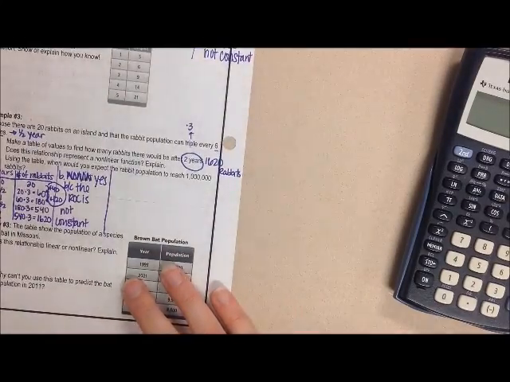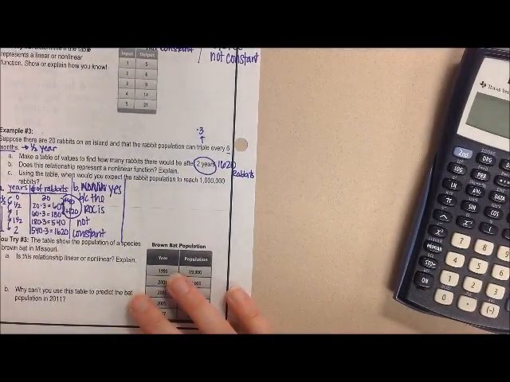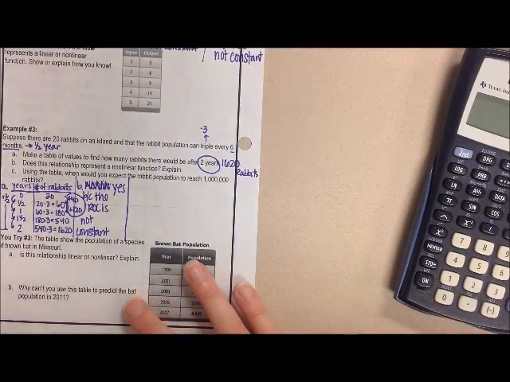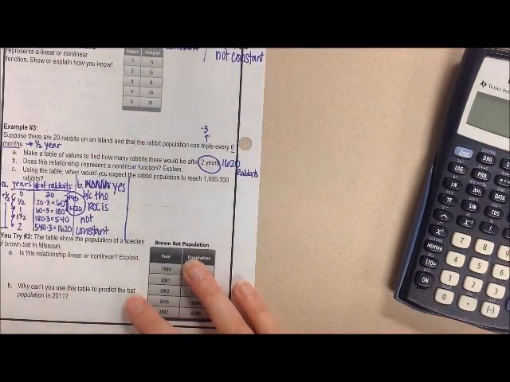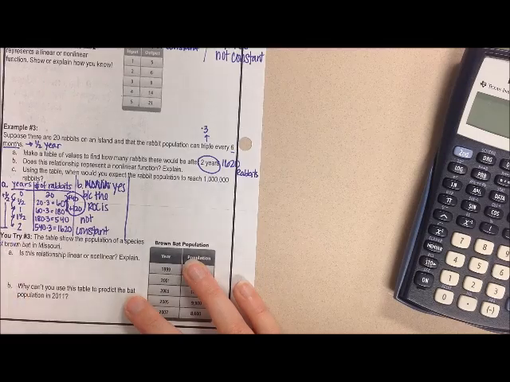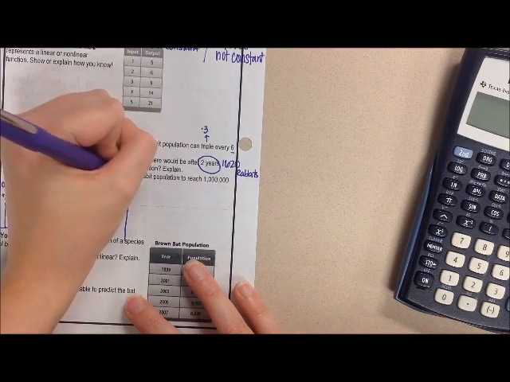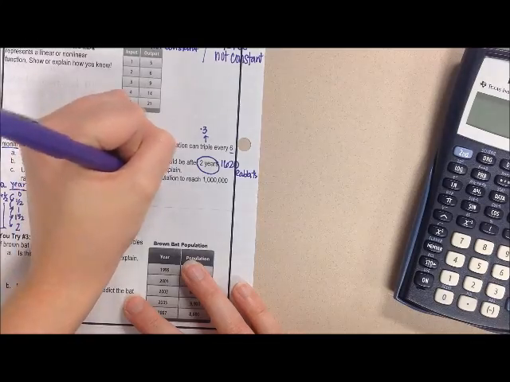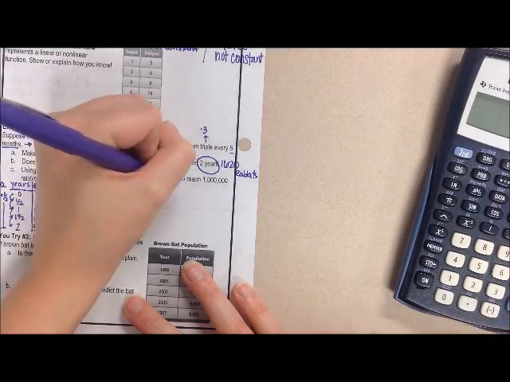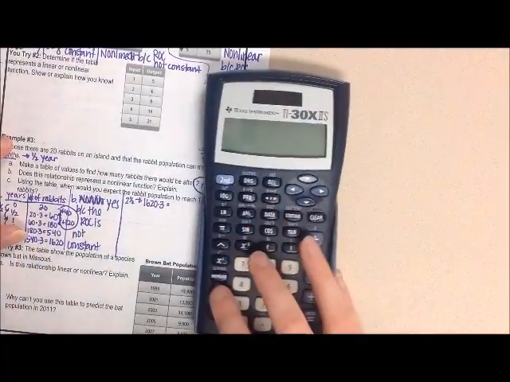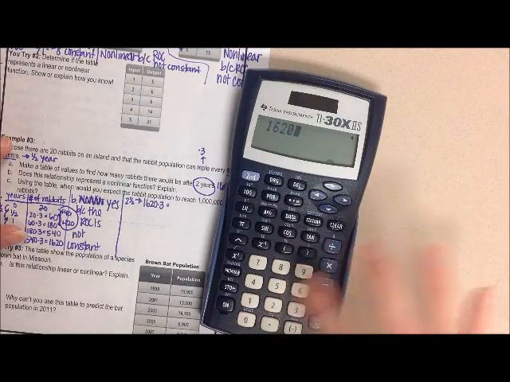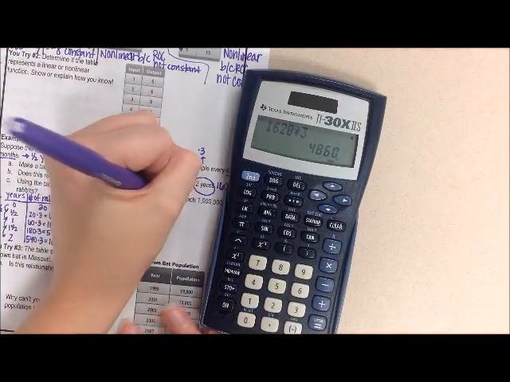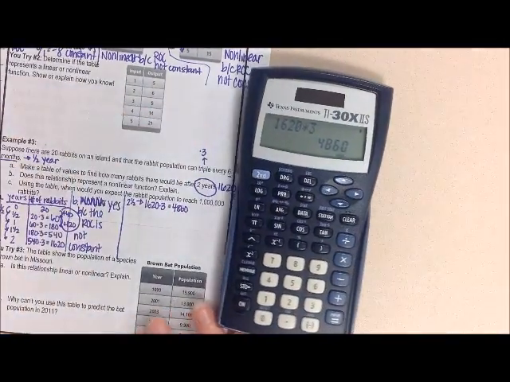Then I'm on C. Now I need to figure out how long it would take to reach 1 million rabbits. I left off at after 2 years, so I'm going to go ahead and go to 2.5 years. That would be 1620 times 3, which, if I use my calculator, gives me 4,860.